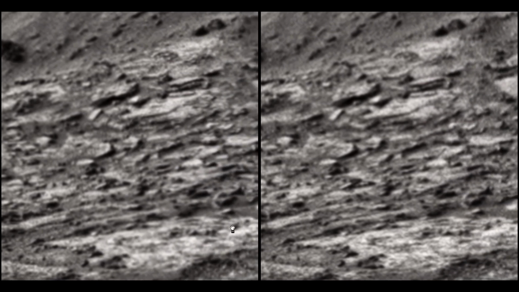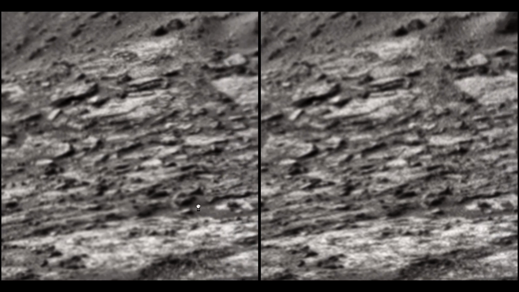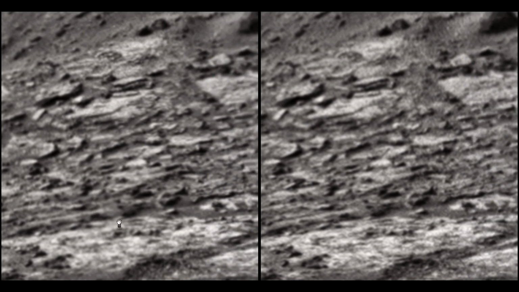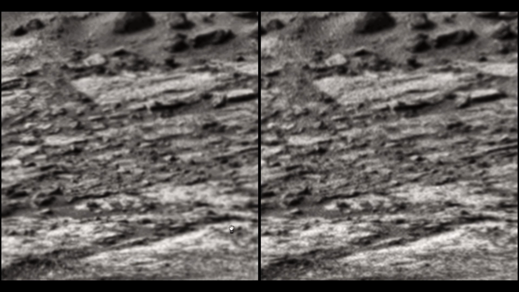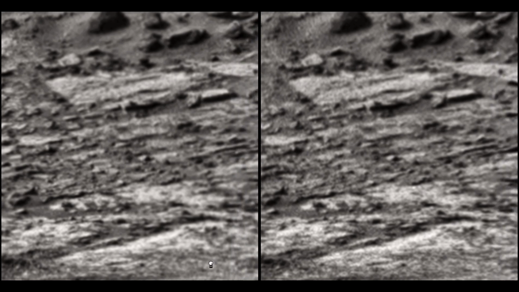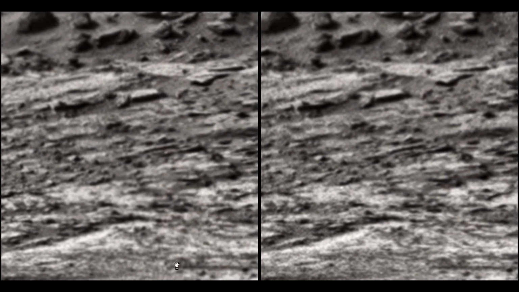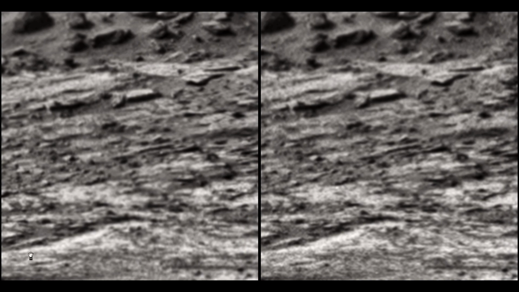Get this here. That's definitely not natural. Look at this piece up here. I mean, it's all running parallel to one another. Look at this piece here.